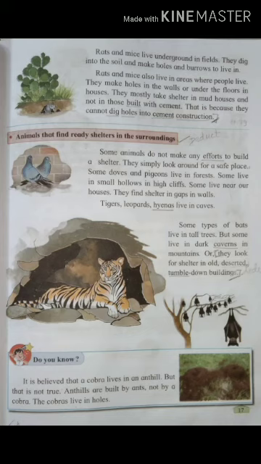Okay, but some types of wild animals also do not build any shelters for themselves, just like tigers, leopards and hyenas. They live in the caves in the forest. Some types of bats live in tall trees, but some types of bats live in the dark caverns of the mountain.